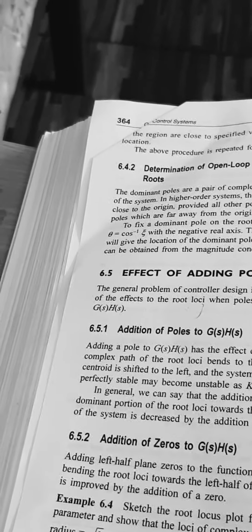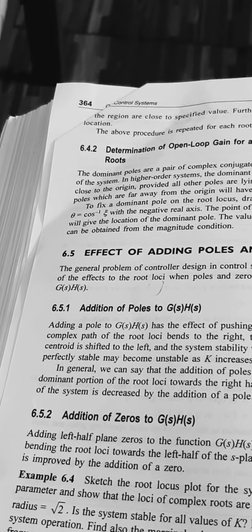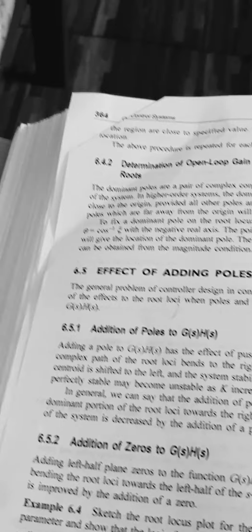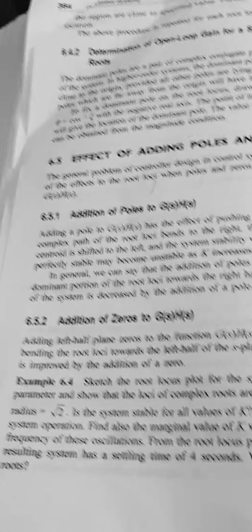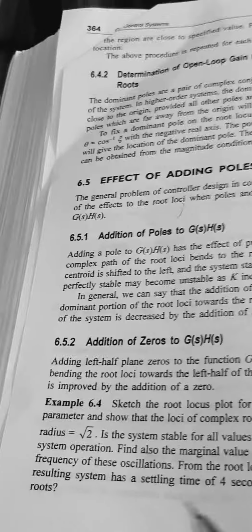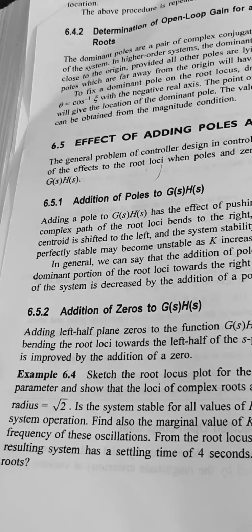So today we are going to see some more problems in root locus techniques. So we will see the example 6.4. I feel that it is a very interesting problem.